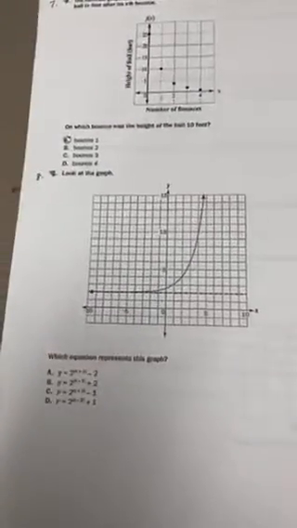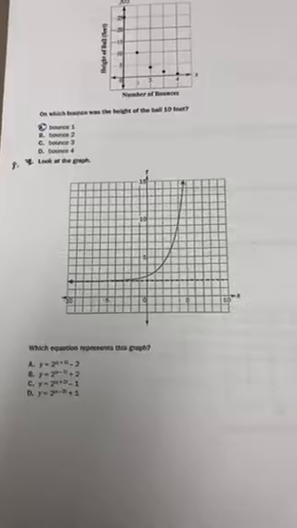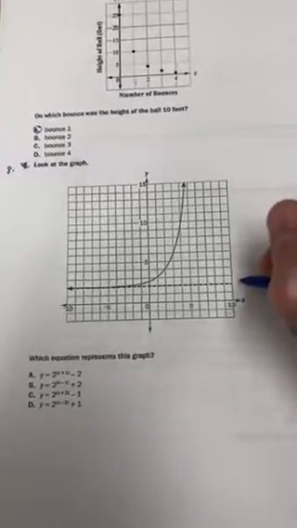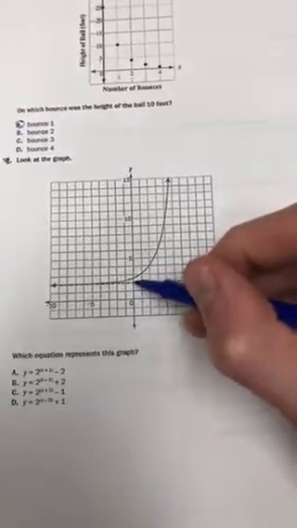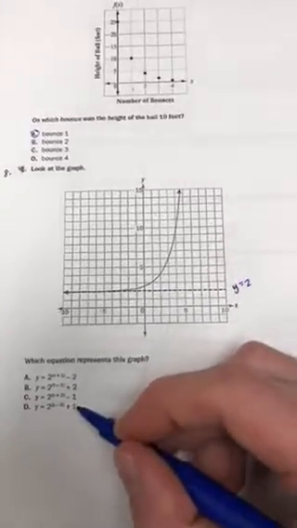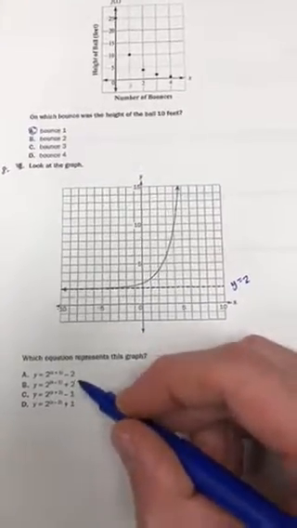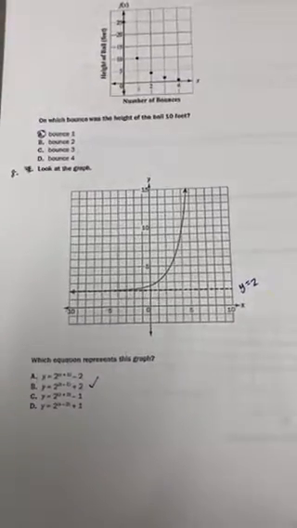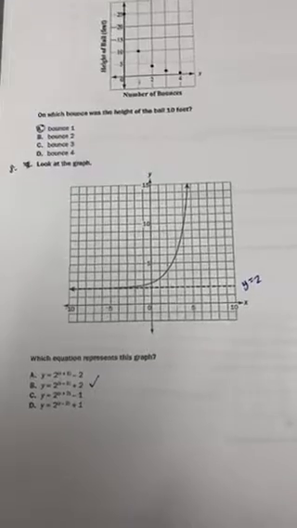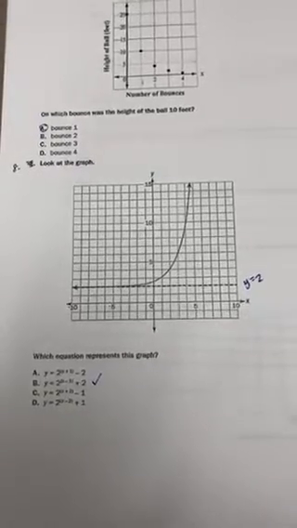Okay, look at the graph. Which equation represents this graph? Well, I can automatically see that this is at 2. Because here's 1, there's 2. So I automatically know that it is added 2. So, boom, B. If I didn't know any of that, I'd use my graphing calculator and look this thing up. Look and see if it matches.